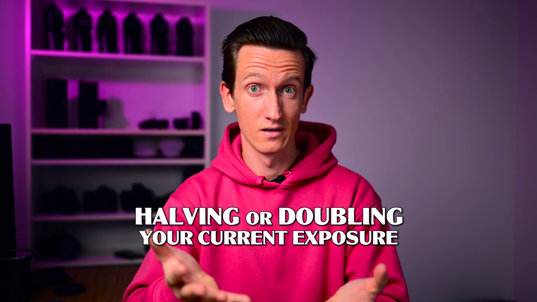If you've been a photographer for a while, you've undoubtedly heard of the term a stop of light. Some people might say that they want to add a stop of light, or they want to remove one stop of light. You may have even used ND filters before, which are named as such. You could have a 2-stop ND filter or a 6-stop ND filter. These are designed to remove stops of light. So what is a stop of light? Well, it's a relative term for either halving or doubling your current exposure. If I want to add one stop of light, that means I'm just doubling my overall exposure. And if I say I want to remove one stop of light, that means I just want to halve my overall exposure.